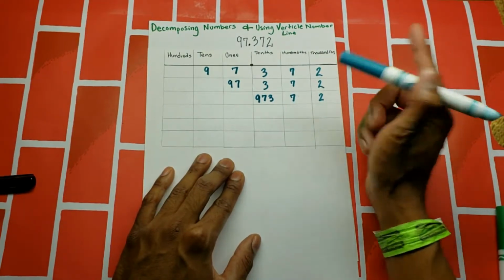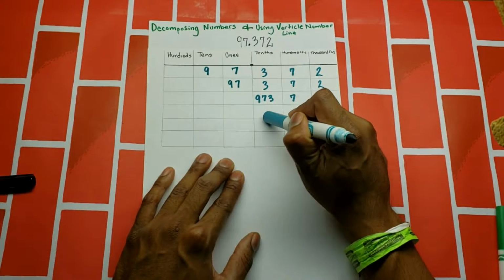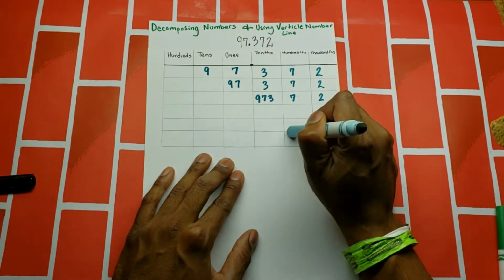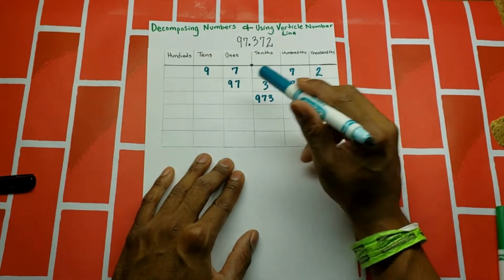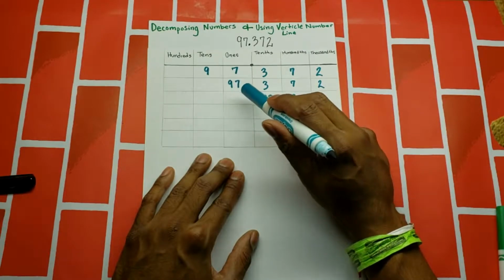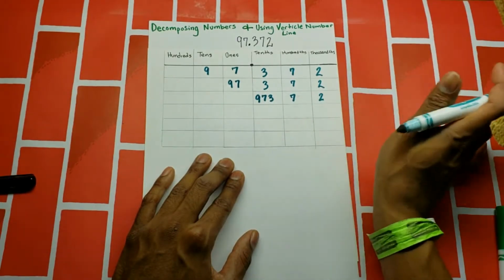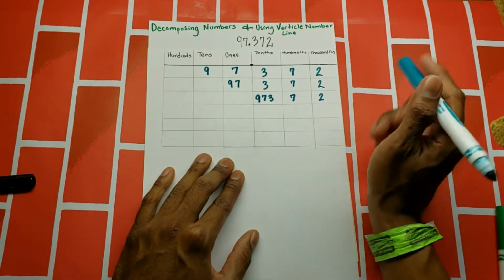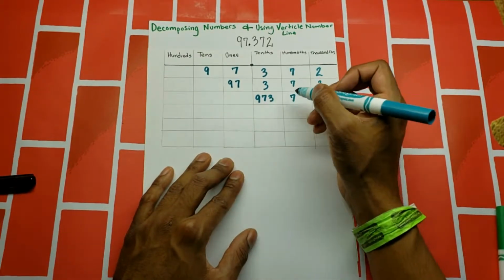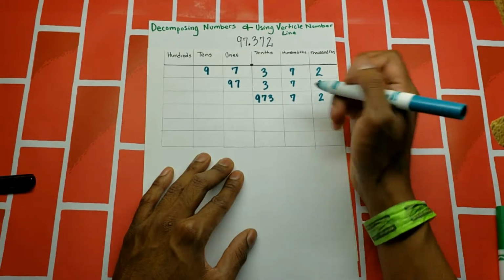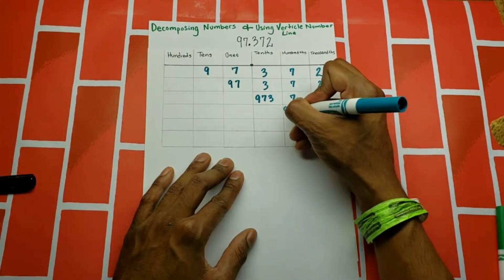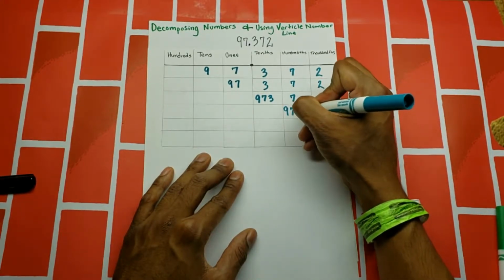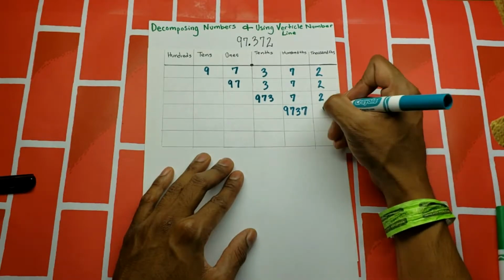As you notice, there is a specific pattern that is occurring within our decimal place value chart. Each of our values are shifting over by the power of the base tens. So if I were to do the hundreds, you guessed it right, it would be 9, 7, 3, 7, and then 2 tenths.